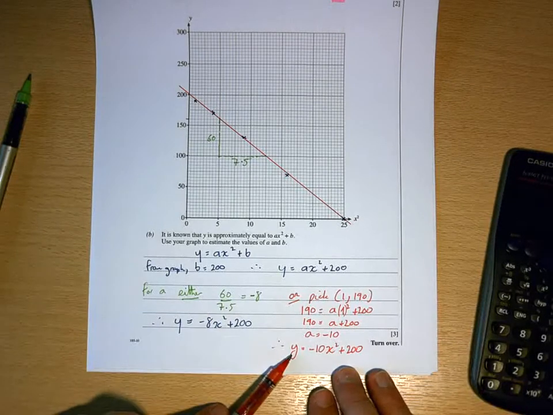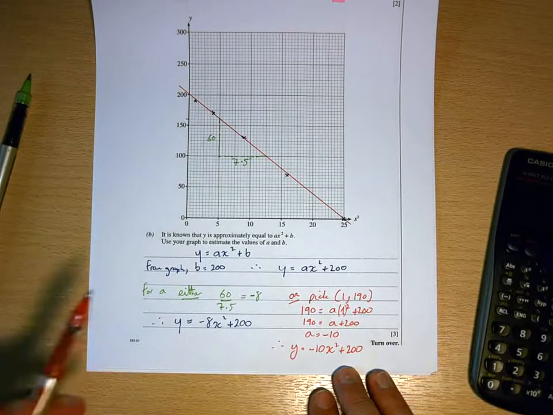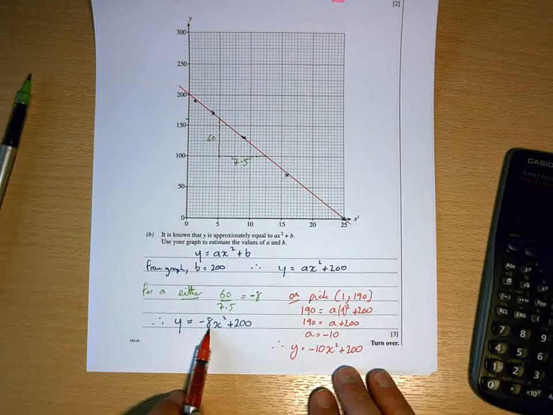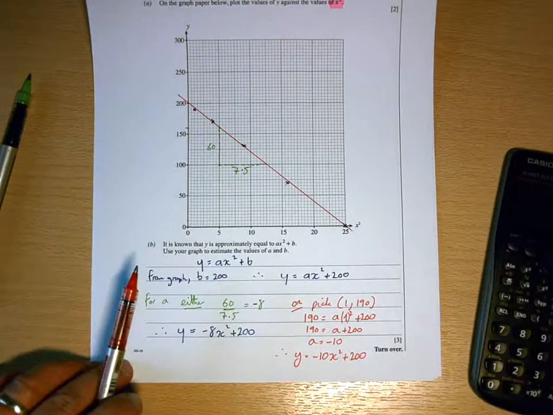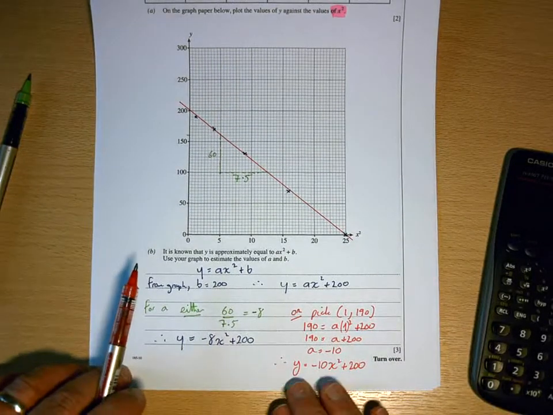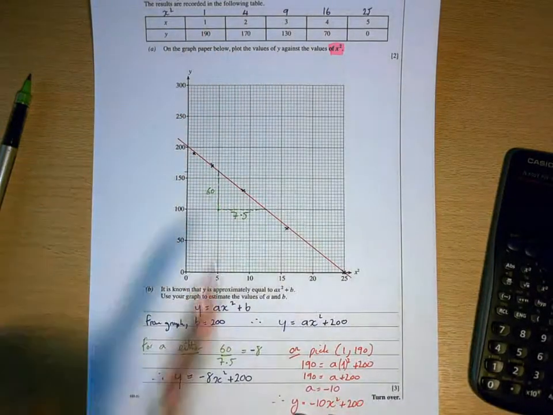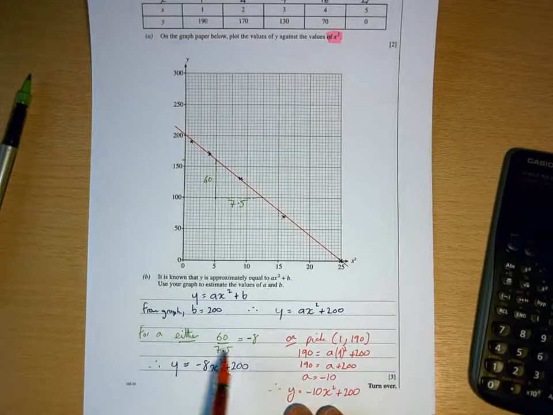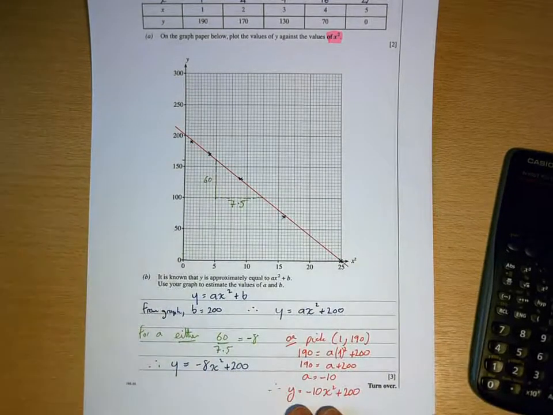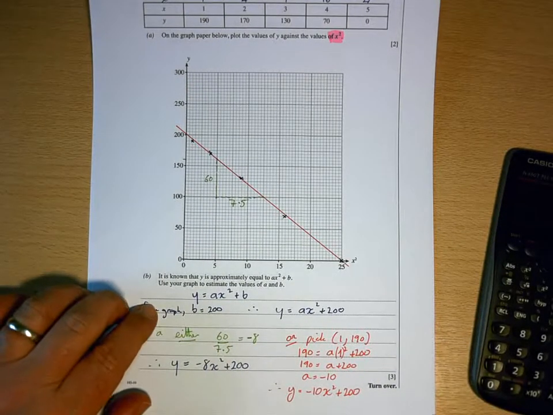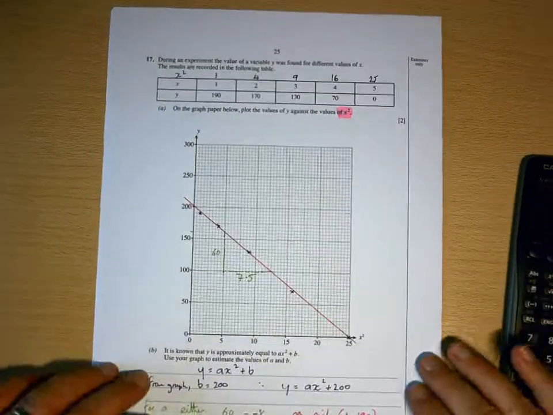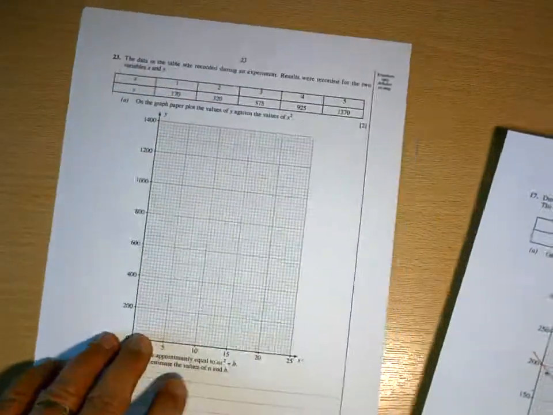Now either of those would be correct, which you may think is a bit weird because one is giving us a negative 8, one is giving us a negative 10, but it's an approximation. We're approximating a quadratic graph onto a straight line. So it doesn't matter which of those methods you choose, you will get the marks. Let's have a go at another.